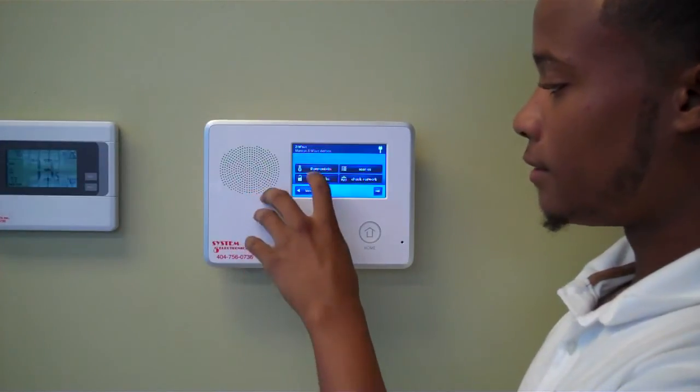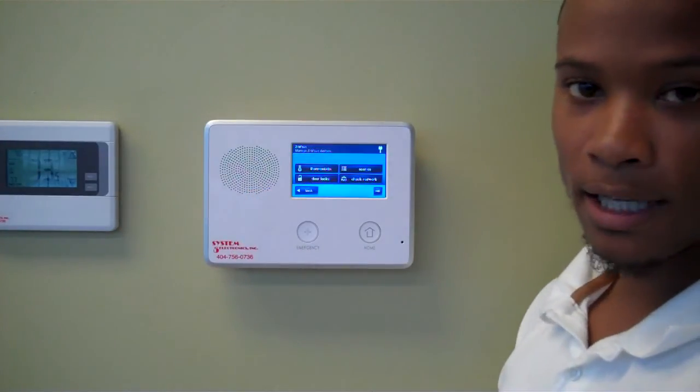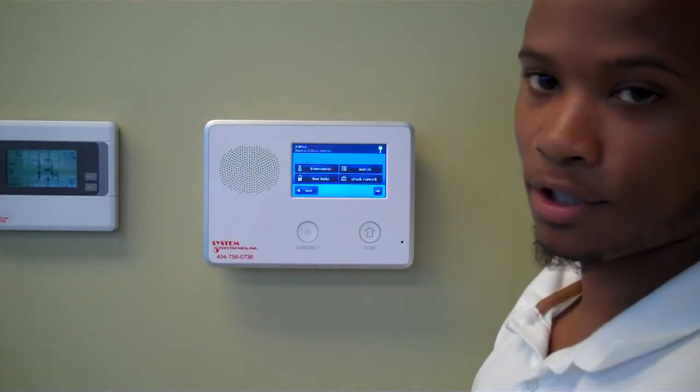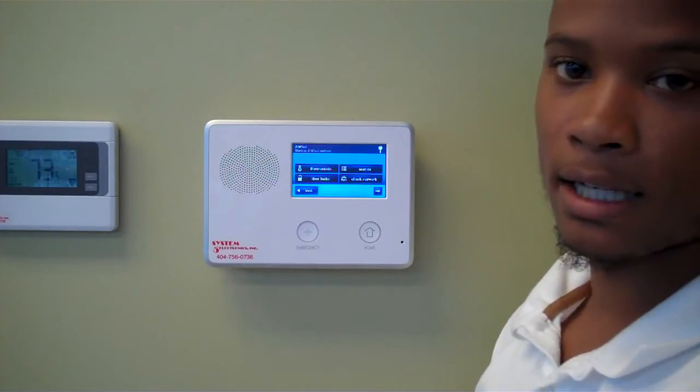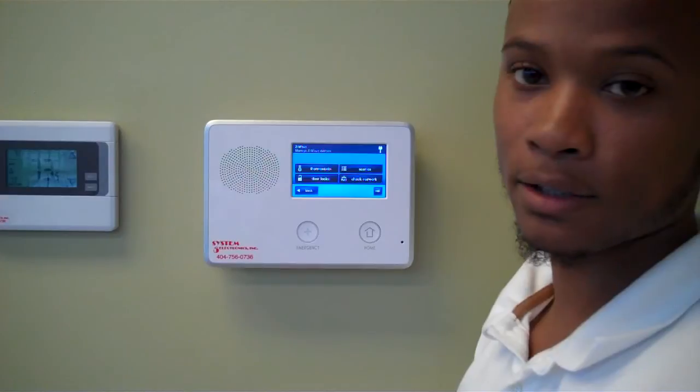If you have door locks, of course you'll do door locks, and you'll notice that you'll see whether it's locked or unlocked. You just choose whichever command and it'll send automatically. Same with the light switches.